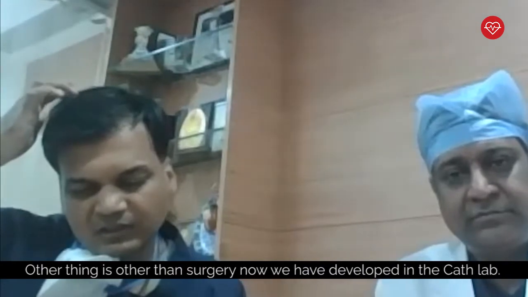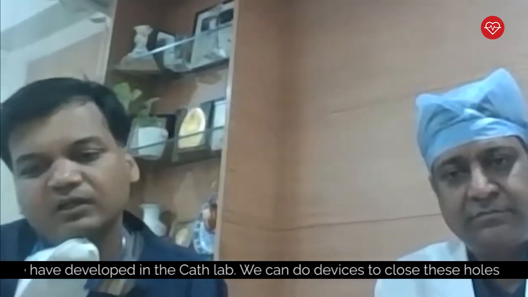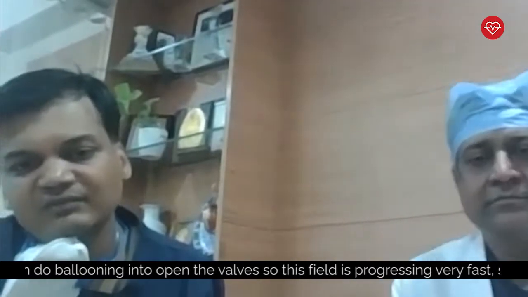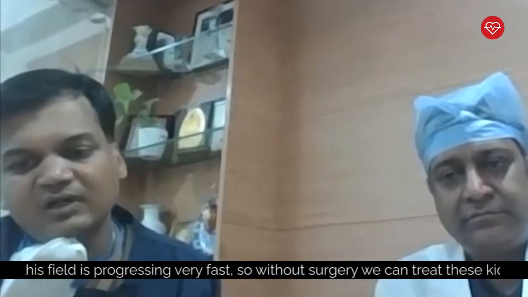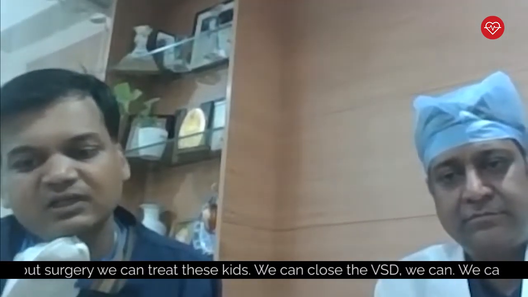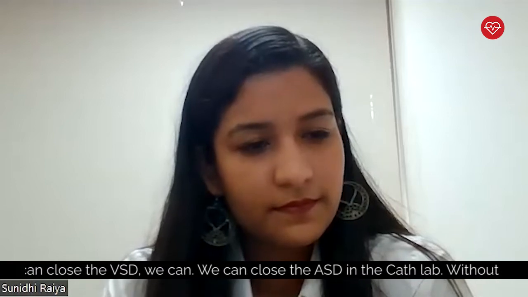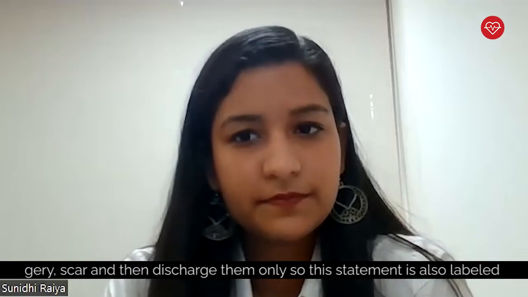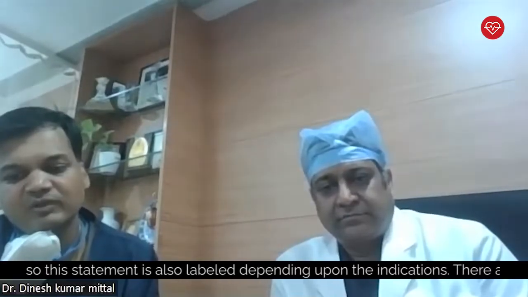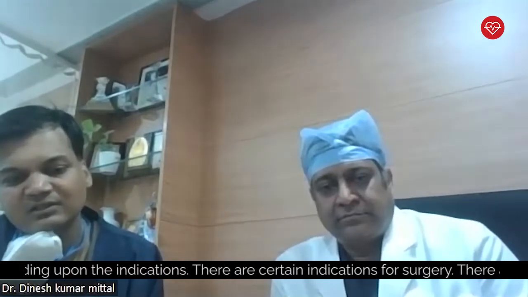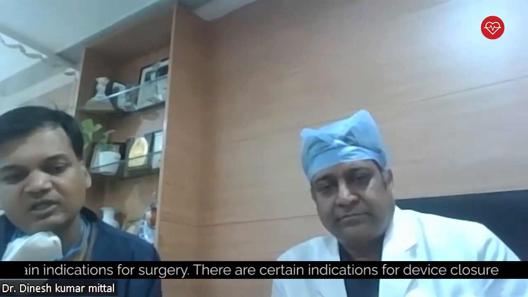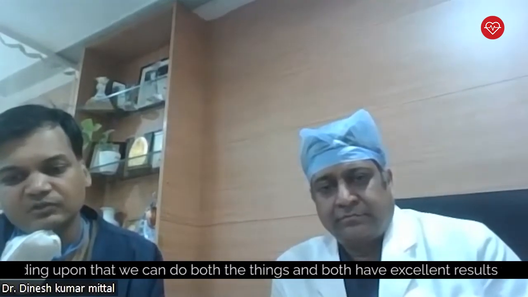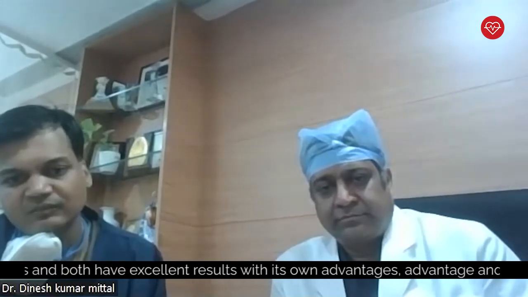Other than surgery, we have now developed in the cath lab devices to close these holes, and we can do ballooning to open the valves. So this field is progressing very fast, and without surgery we can treat these kids. We can close a VSD, a PDA, and an ASD in the cath lab without any surgical scar, and can discharge them early. So this treatment is also available depending upon the indications. There are certain indications for surgery and certain indications for device closure. Depending upon that, we can do both, and both have excellent results, with their own advantages.